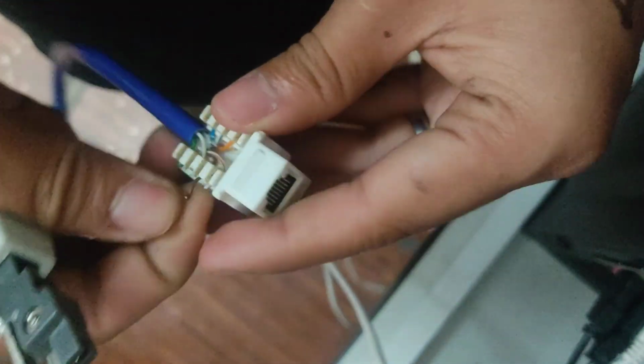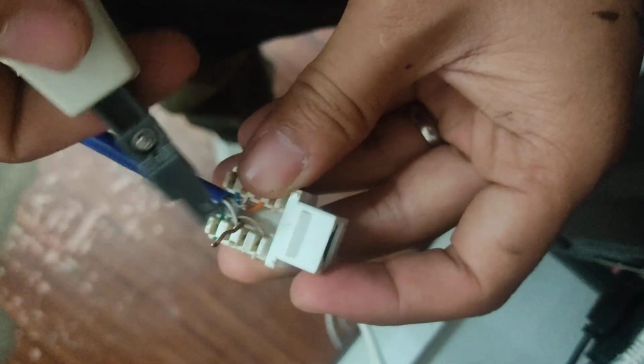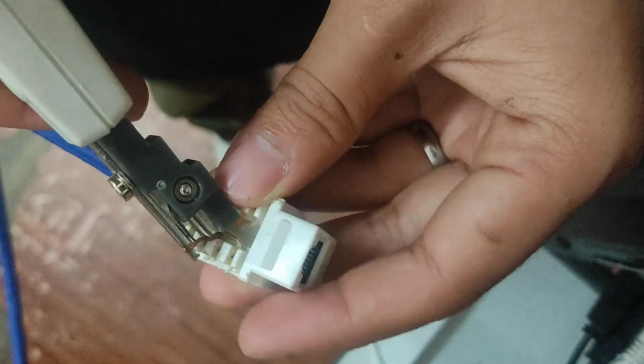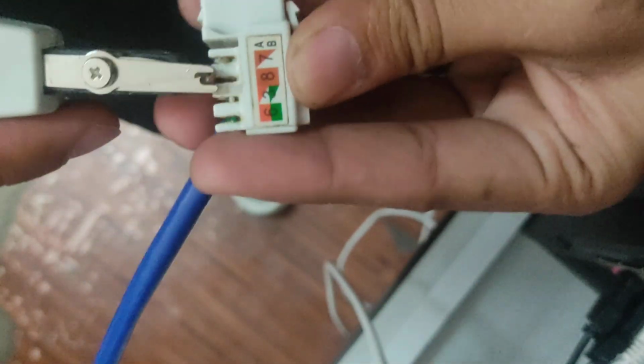I just use this punch down tool. For example, if I strip this brown one, I insert this plastic part on the inner side, then let the tool proceed downward and let it splice.